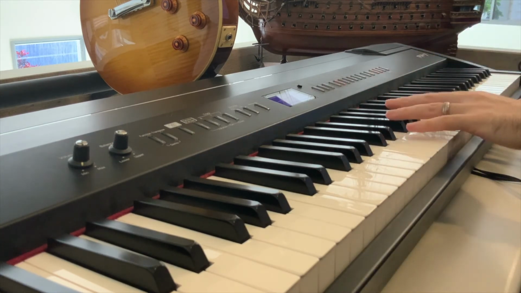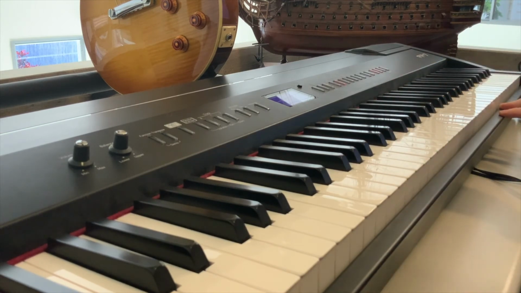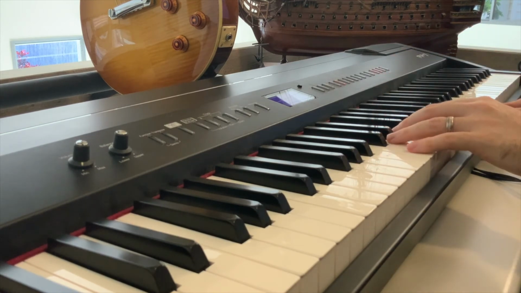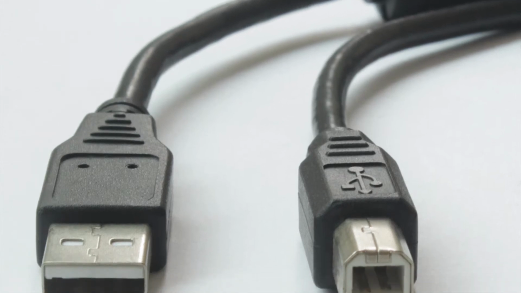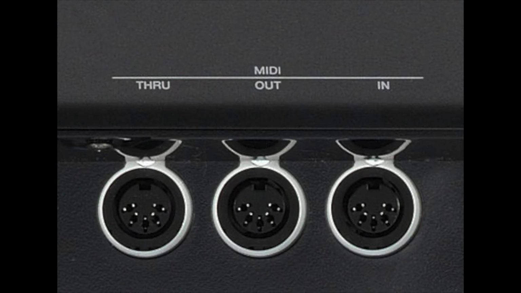You don't need something like this to record MIDI. You can use any keyboard that has a MIDI output at the back. If it says MIDI output, then you're ready to go, and you can usually just connect to the USB port of your Mac. If you don't have a USB output MIDI, it might be one of these older looking MIDI connections which looks like this, then you might need a converter to get into your Mac.